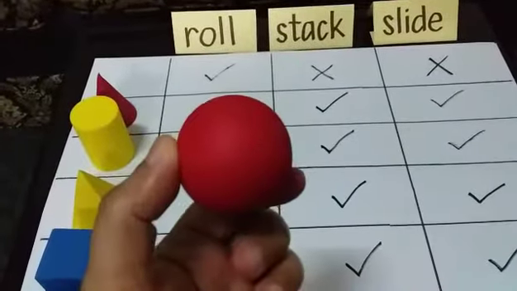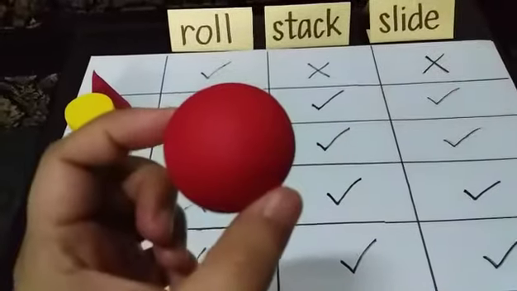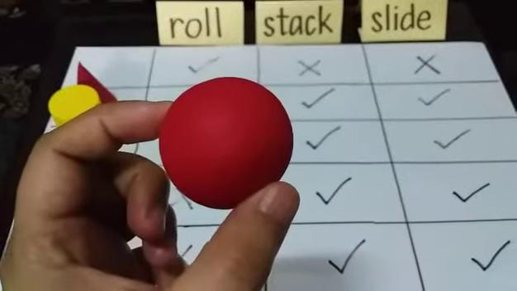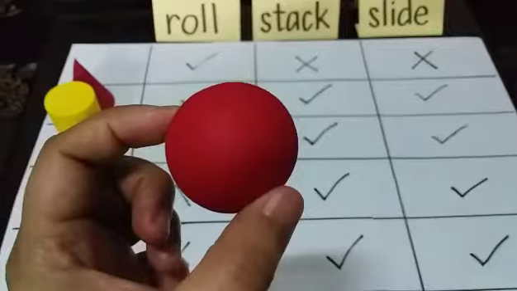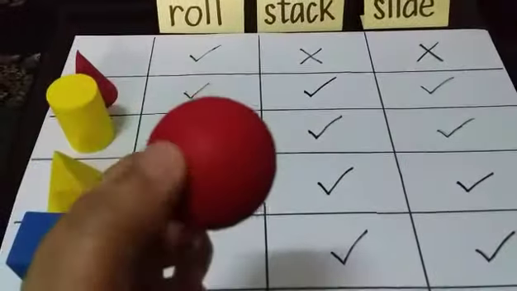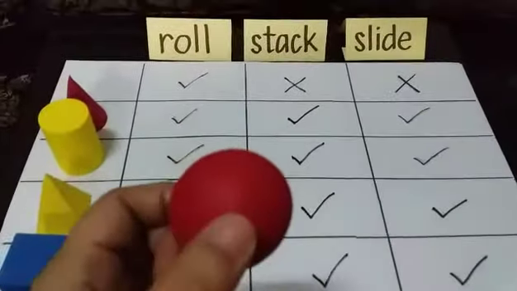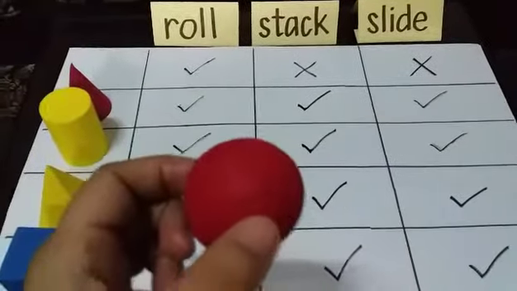If you look, the sphere has no edge and it has no flat surfaces. That's why it could roll, but it couldn't stack or slide.